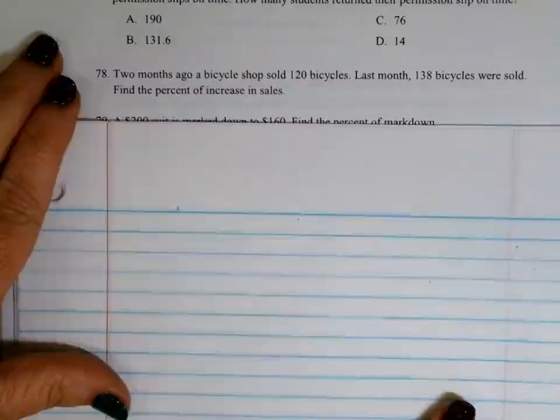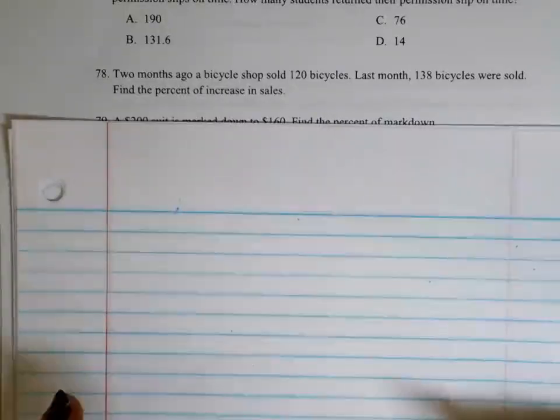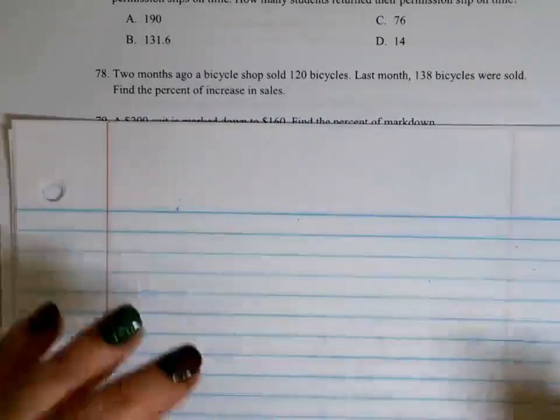So 2 months ago, a bicycle shop sold 120 bicycles. Last month, 138 were sold. Find the percent of increase in sales. So I need to find out how much it went up. So there's a simple formula for percent of change. You're going to need to learn this formula because you're going to need to use it.